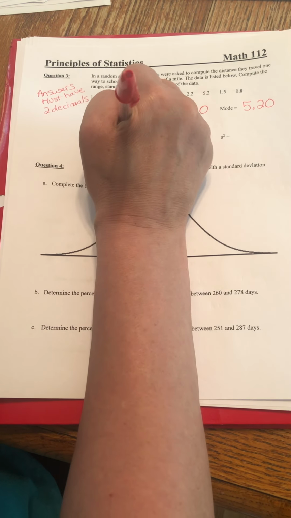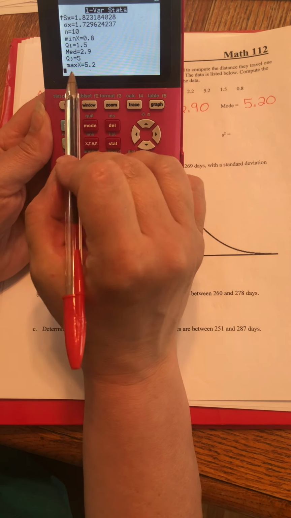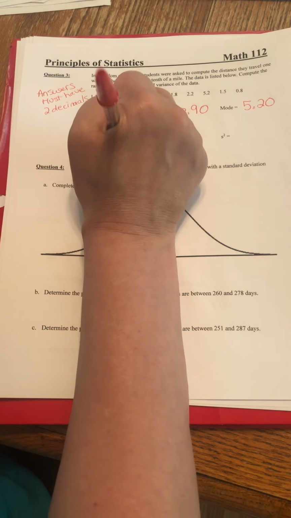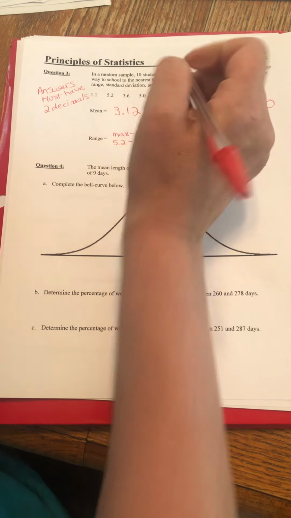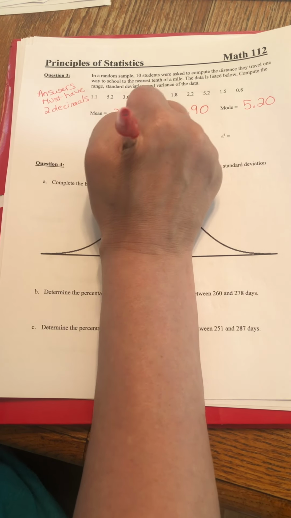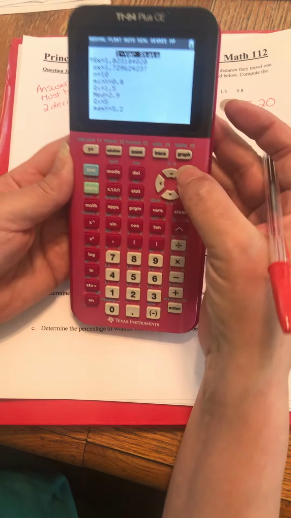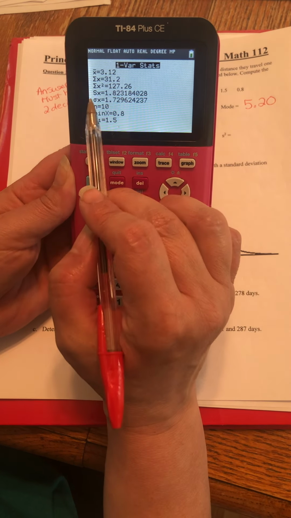The formula for the range is the max minus the min. If you go down here to the bottom, you'll see the max is 5.2. The min is 0.8. And if you subtract that, you get 4.4. But remember, that's 4.40.